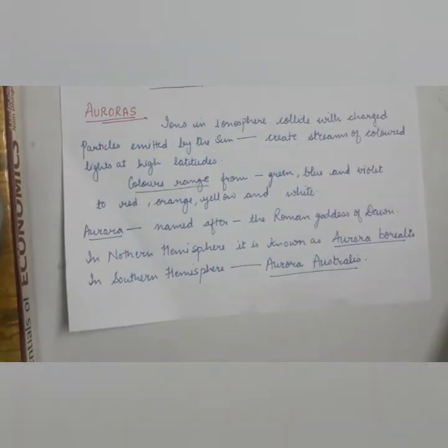Aurora is named after a Roman goddess of dawn. In the northern hemisphere, we call aurora aurora borealis. In the southern hemisphere, it is known as aurora australis.